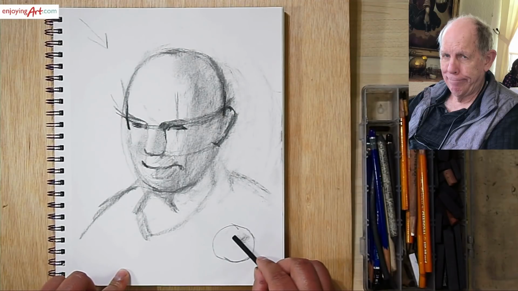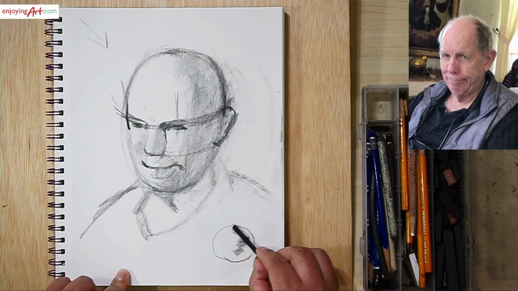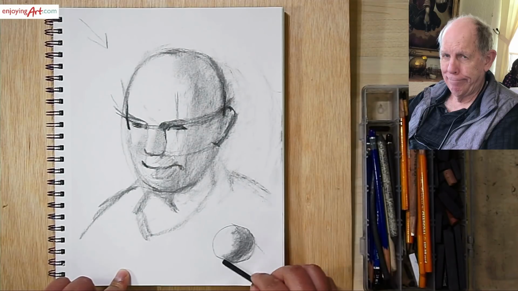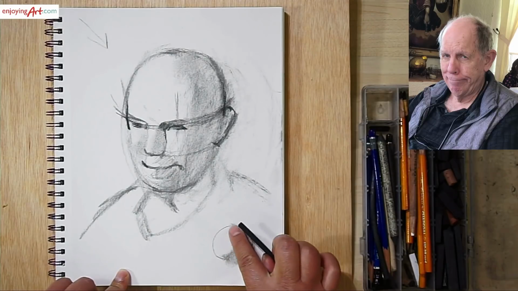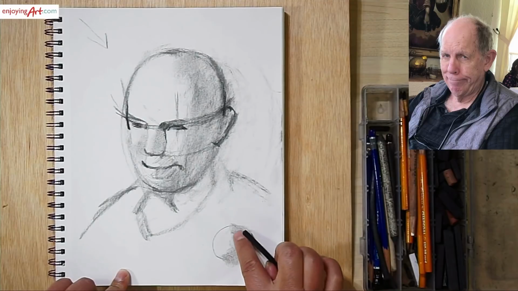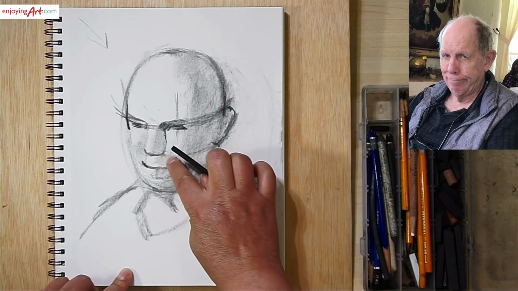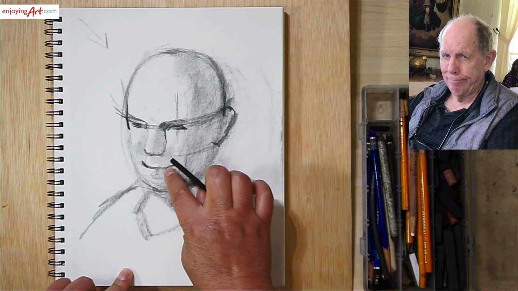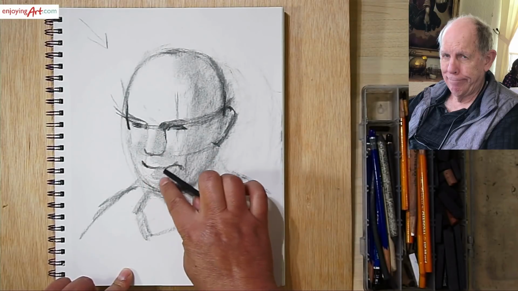And on this side, because the lighting is coming from the left top corner, like this, you can make this look like a three-dimensional ball. Okay? So that's why this side is a little bit darker, like this, and the other side a little bit lighter, like that.